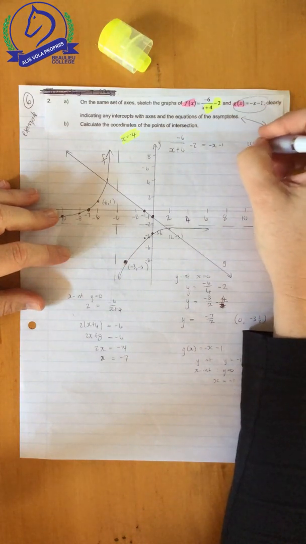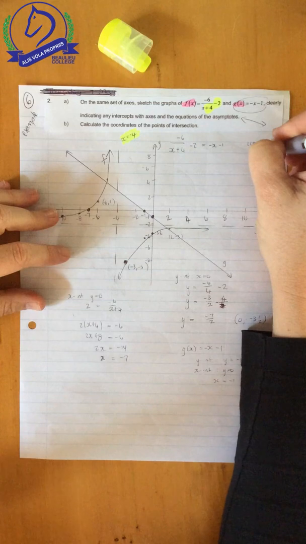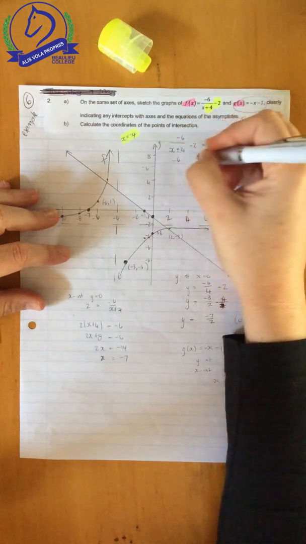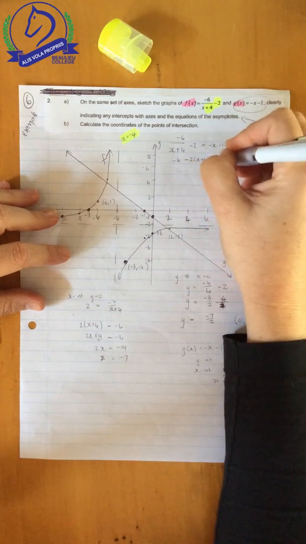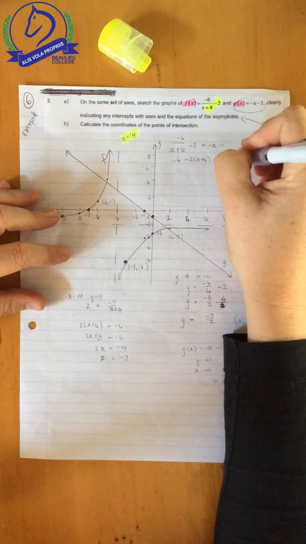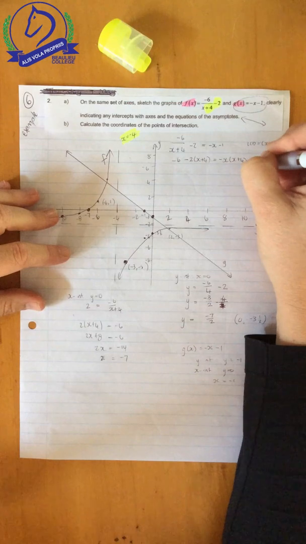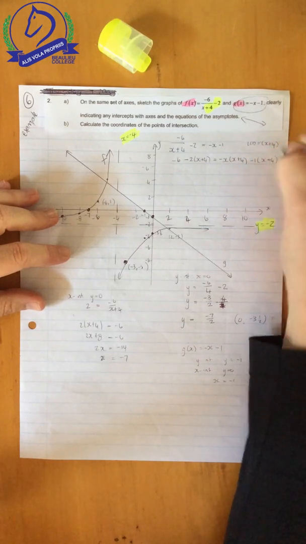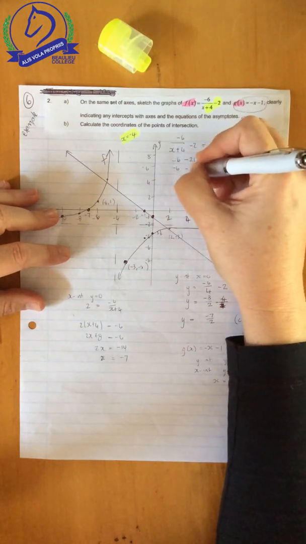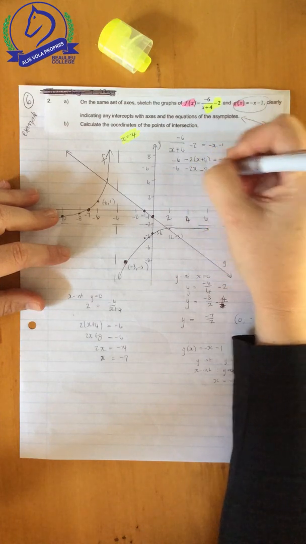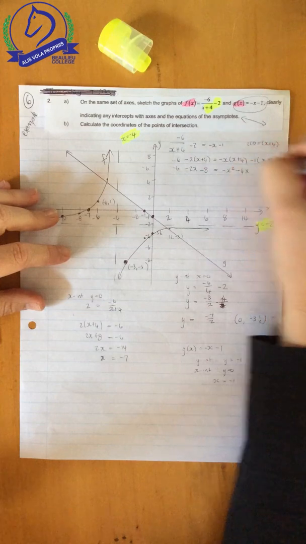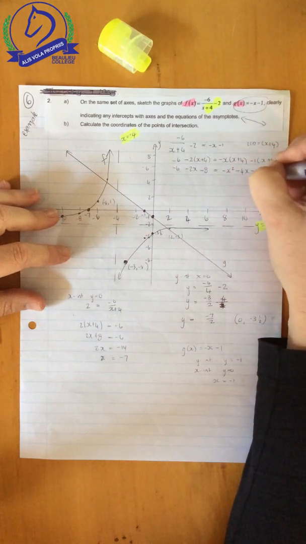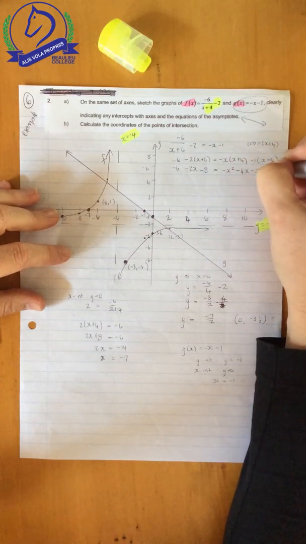I'm going to get an LCD of x plus 4. So I'm going to have minus 6 minus 2 times x plus 4 equals minus x times x plus 4 minus 1 times x plus 4. So minus 6 minus 2x minus 8 equals minus x squared minus 4x minus x minus 4.